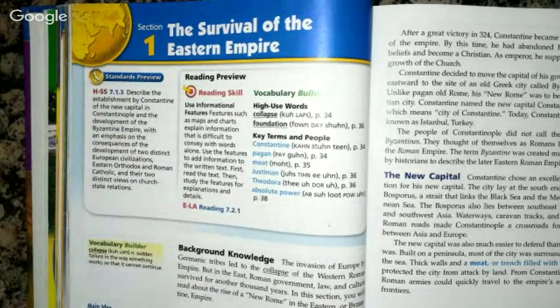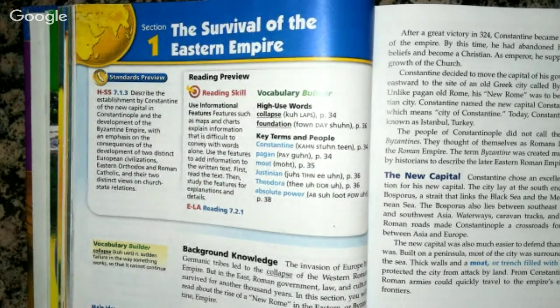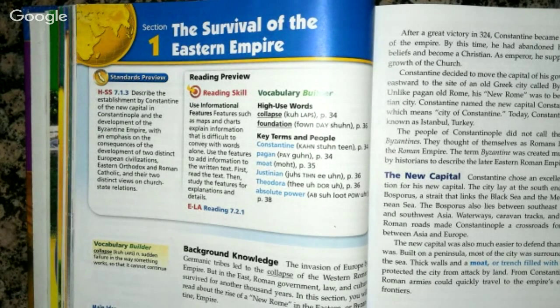Describe the establishment by Constantine of the new capital in Constantinople and the development of the Byzantine Empire, with an emphasis on the consequences of the development of two distinct European civilizations, Eastern Orthodox and Roman Catholic, and their two distinct views on church-state relations.